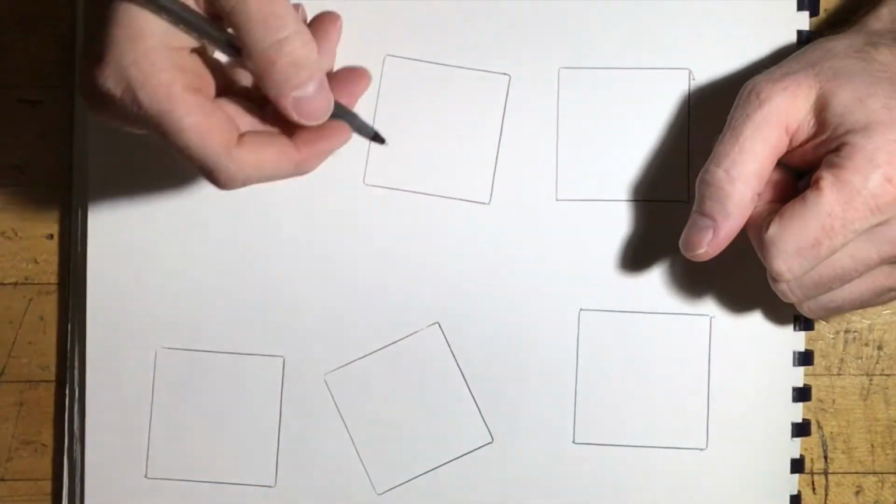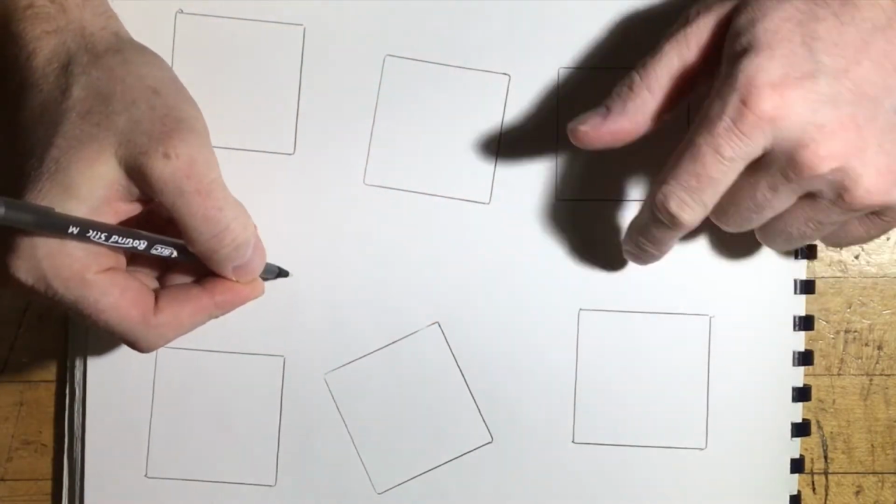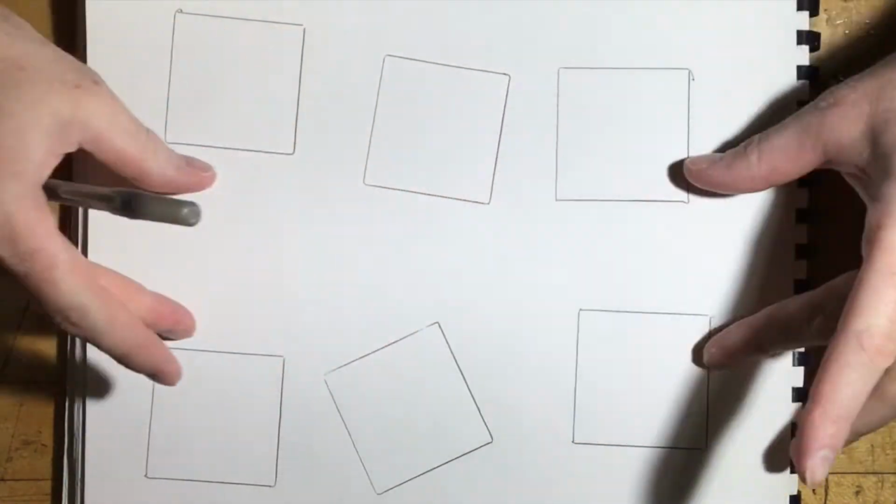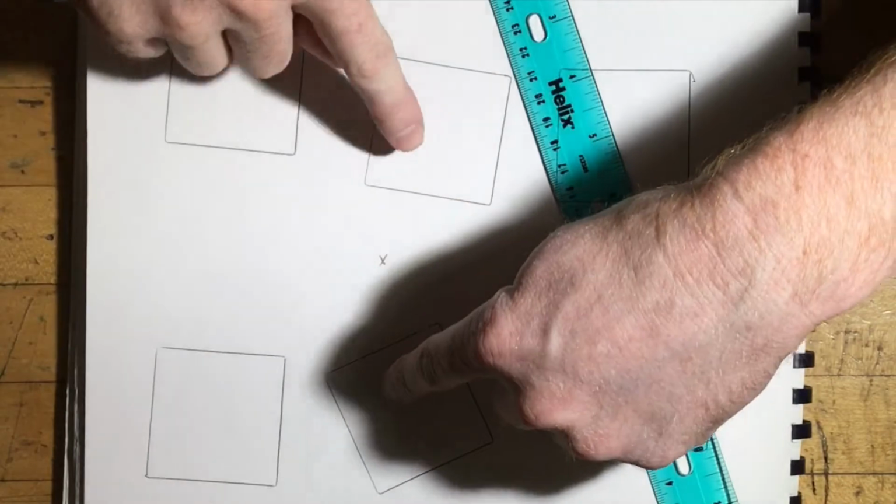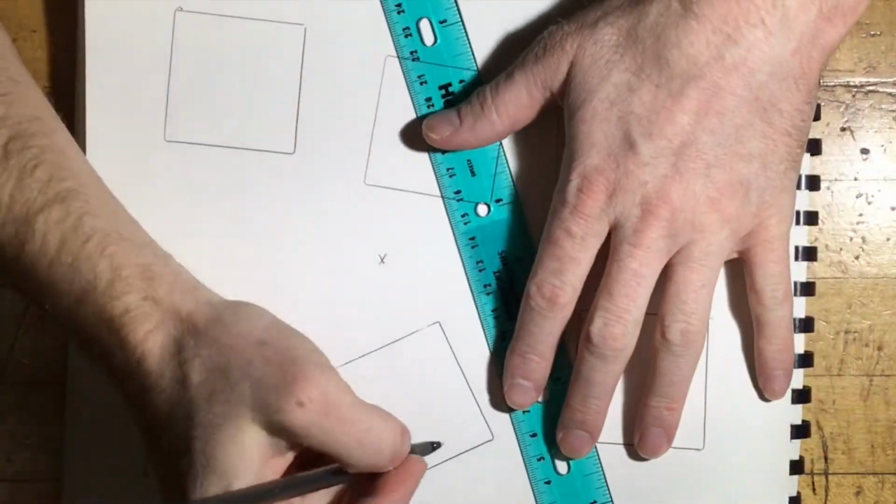I'm going to pick a vanishing point. It does not matter where I pick that vanishing point, other than it should be somewhere towards the center of the page. I start with my squares that are closest to the vanishing point.